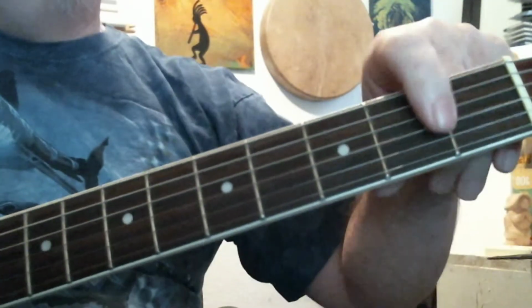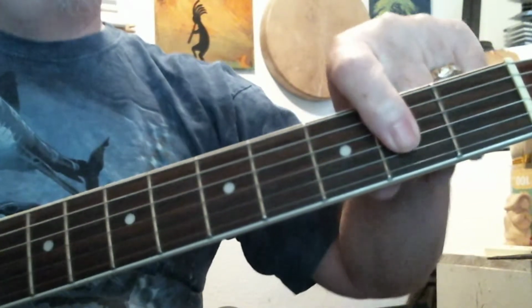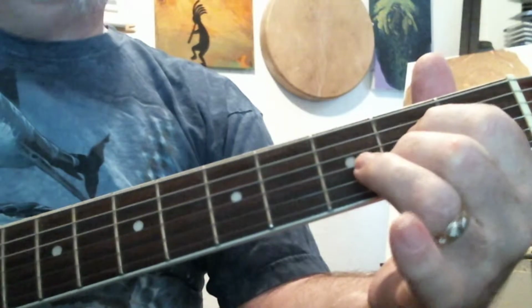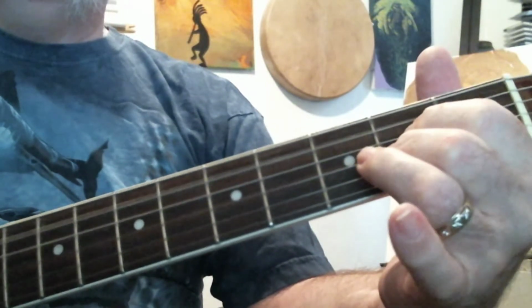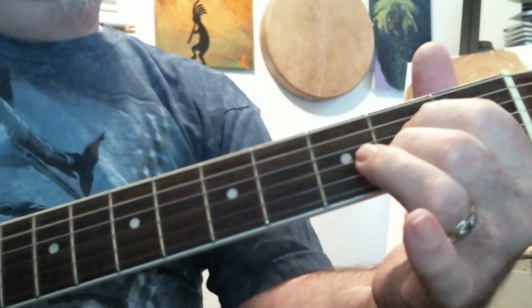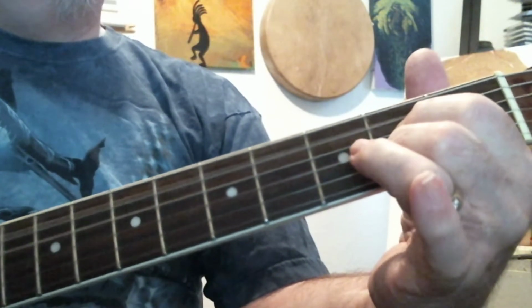so these 3 notes right here, this one, and this one, is A. We got an A below it, the open string, and also we got an E in there, so we got the high string.